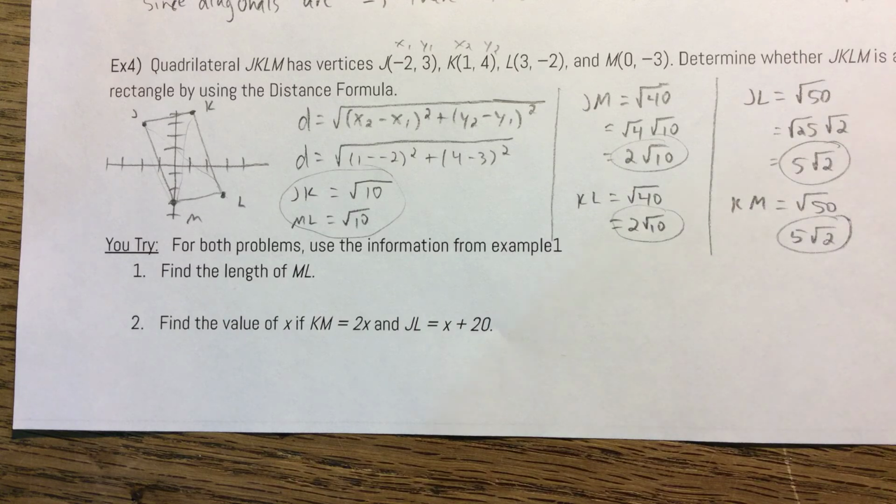Alright, so lastly, your joke. How do you cut the ocean in half? You use a seesaw.